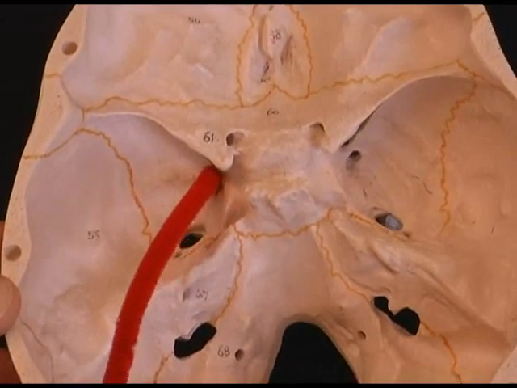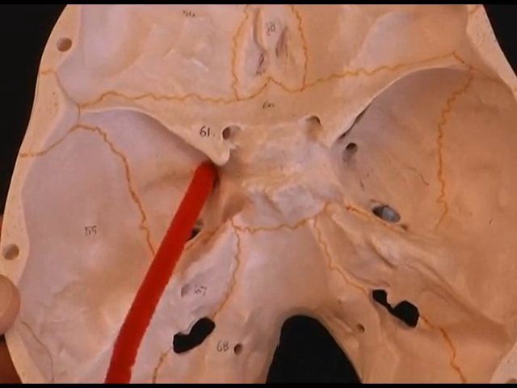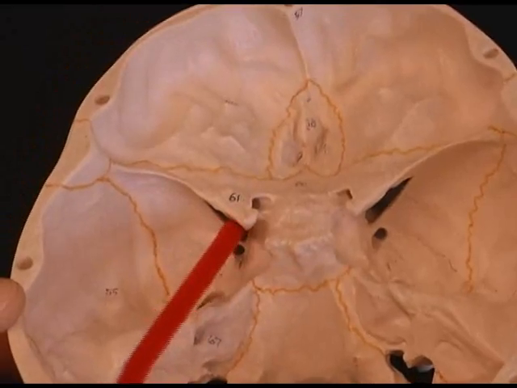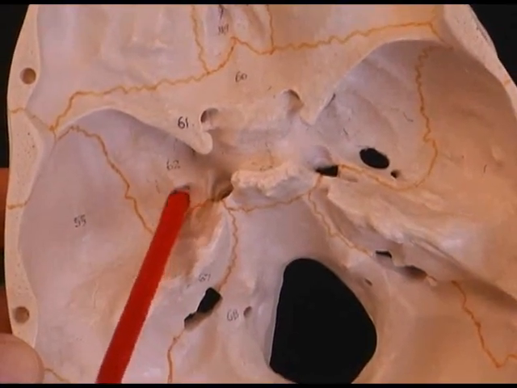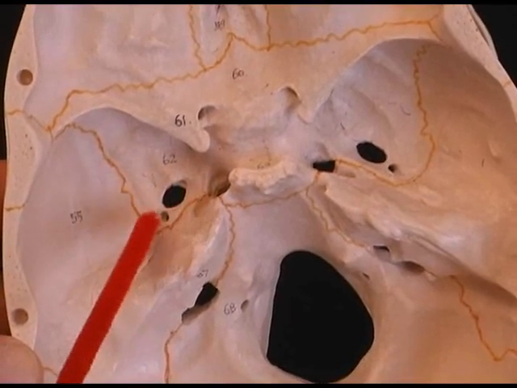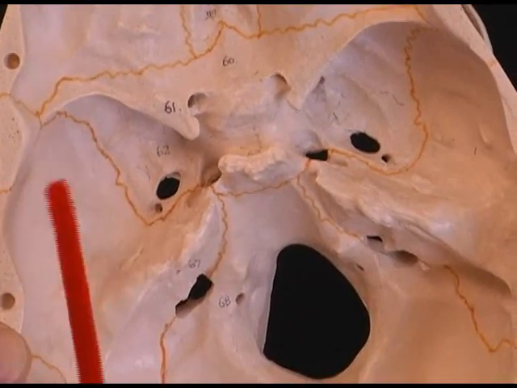The foramen rotundum. It's hard to see, but the superior orbital fissure from this view. And also, earlier we talked about the foramen ovale, and the foramen spinosum can also be seen here.